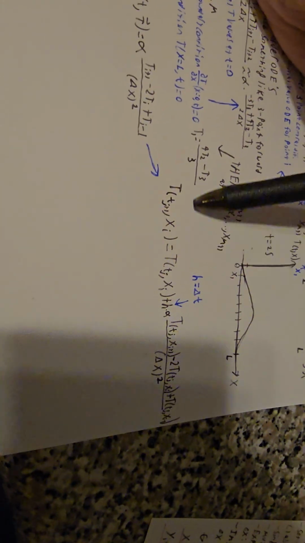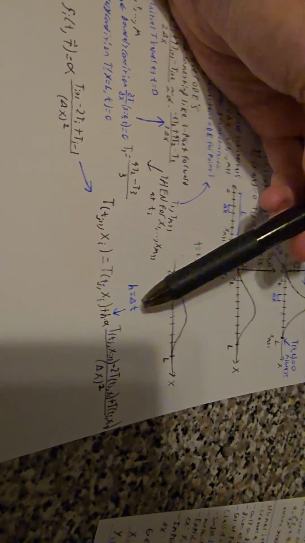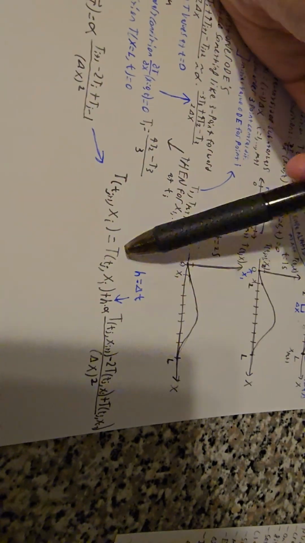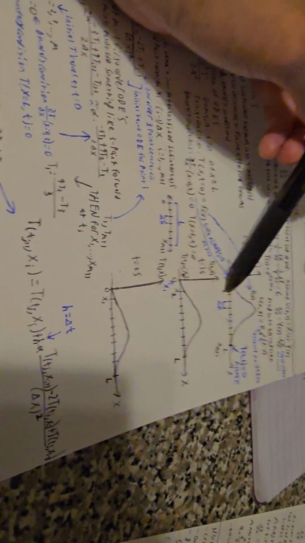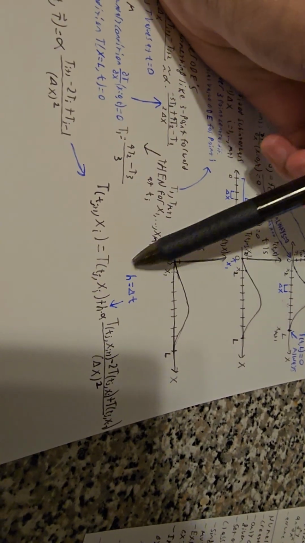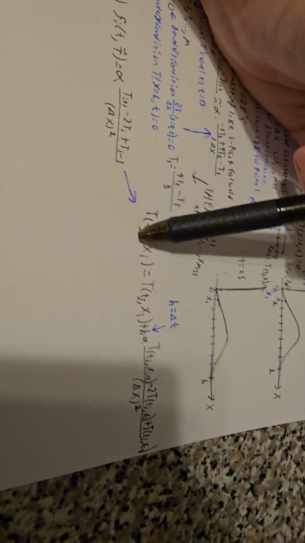And so then this is approximated as the initial one, this one, right? The value right here, which is t of tj, xi. This tj, xi is 2. So it's whatever that value here plus h, which is delta t, because we're doing tj plus 1.